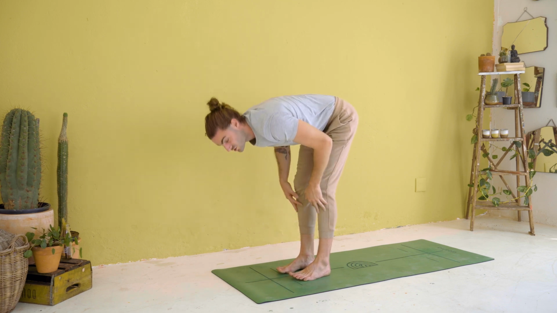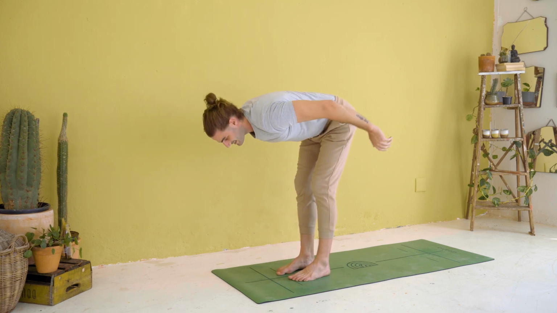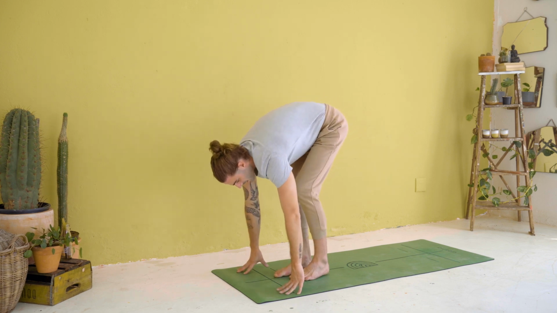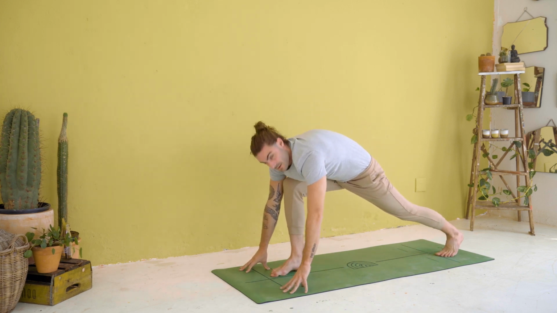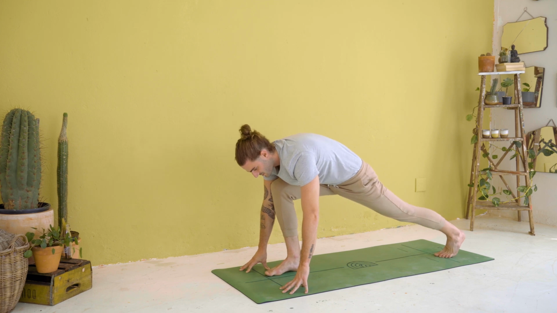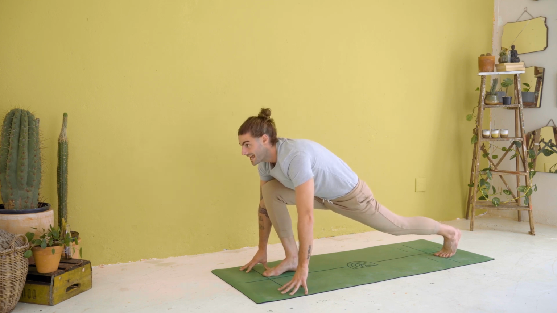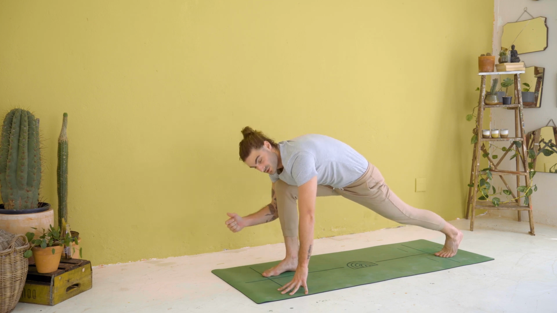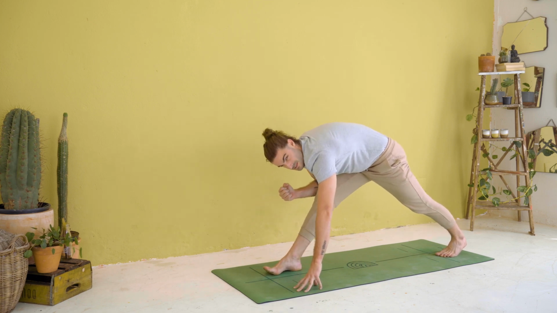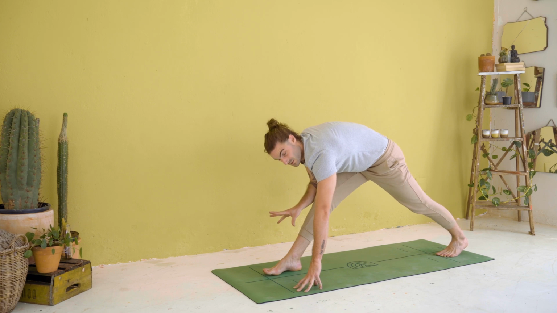Inhale, halfway lift, draw your shoulders back. Exhale, step your left foot back, low lunge. Keep your knee up, plant your hands. Same thing here. Square yourself off, light on your fingertips. Inhale, gaze forward. Exhale, pyramid. Straighten your right leg. Keep the right hip crease back as you press into the front heel.